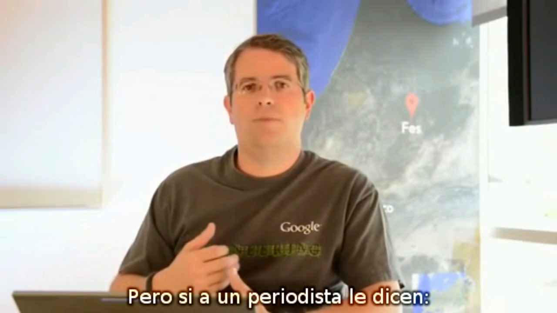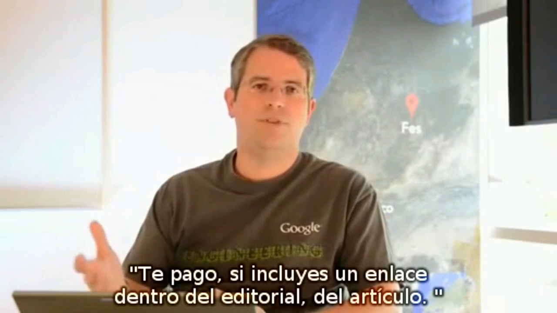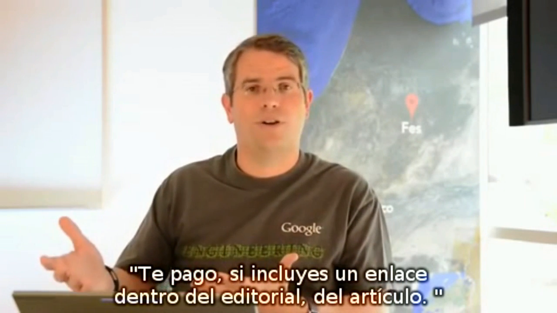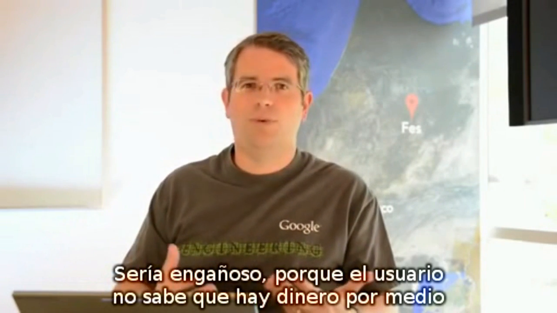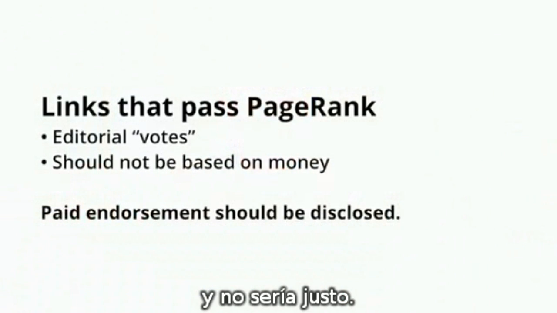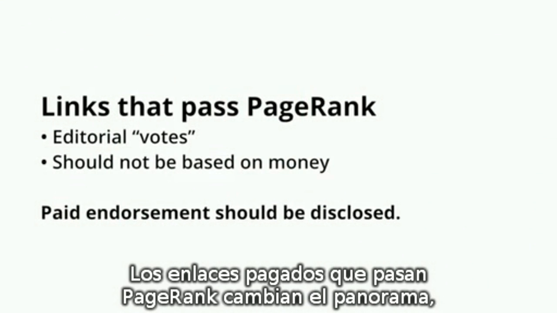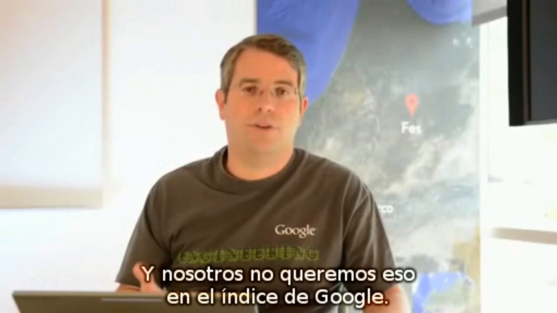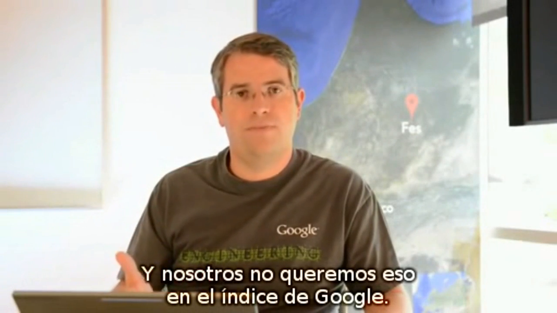Now, if someone were to come to a newspaper reporter and say, I'm going to give you some money, can you link within your editorial story that you're writing, your news article, that would be deceptive. People would not realize that there was payment involved, and it would really not be fair. So paid links that pass PageRank change the landscape. It makes it uneven so that people can't compete on a level playing field. And that's what we want to ensure that we have on the web, and certainly within Google's web index.